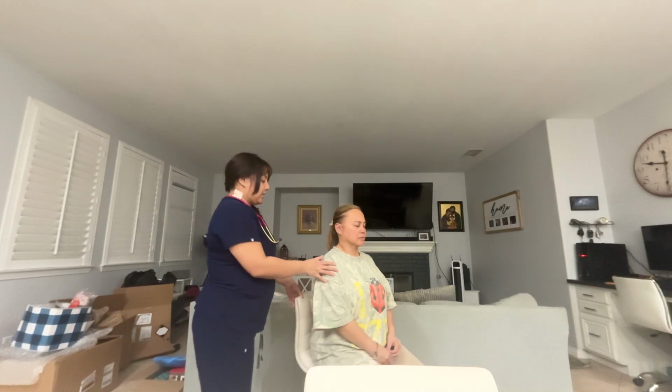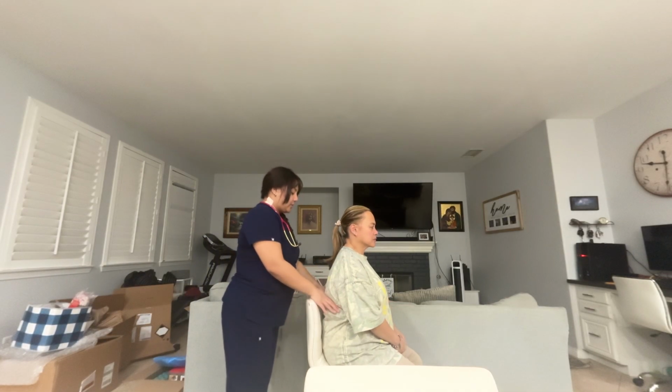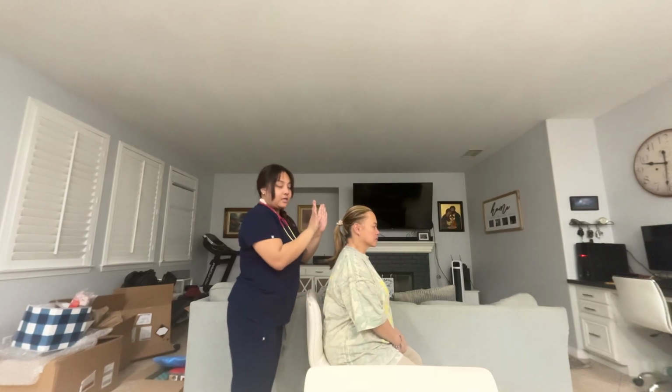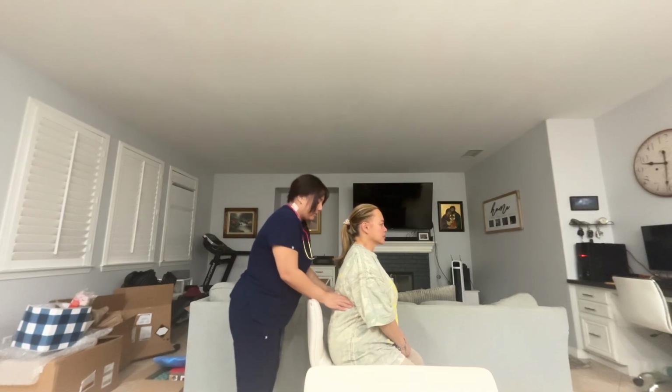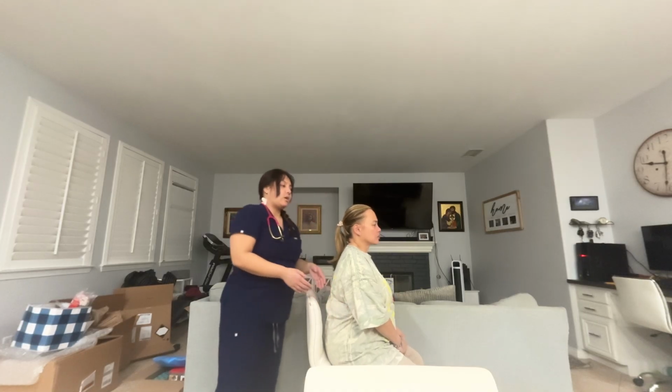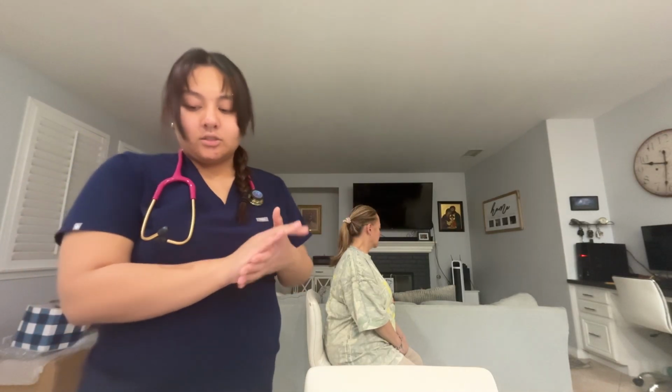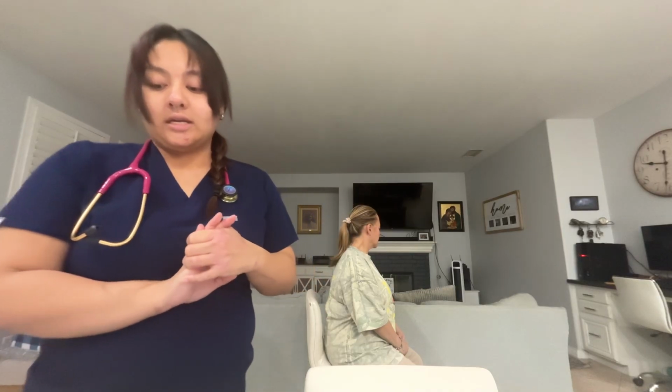Next, I'm going to assess thoracic expansion. So I'm going to have you just turn the chair this way to the side. And so I'm going to put my hands in a butterfly or W shape along the posterior thorax. And I'm going to have you take a deep breath in and out. And then one more time and out. So whenever she inhaled, when my hands moved out, it was symmetrical. So expansion is symmetrical upon inhale.